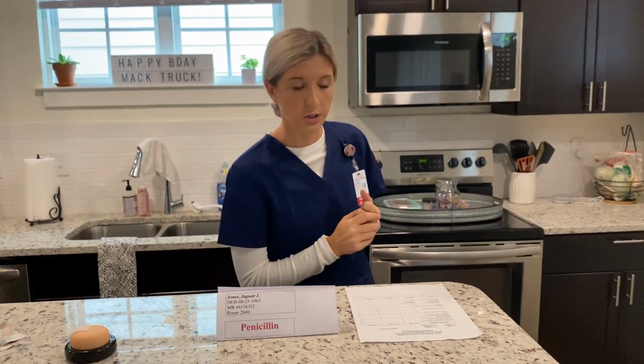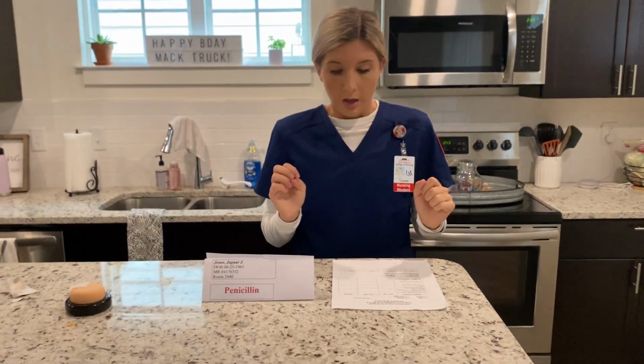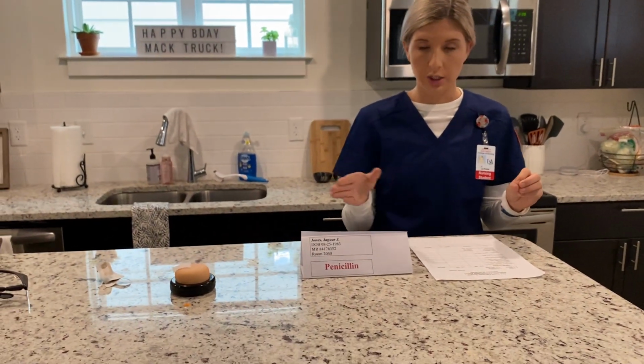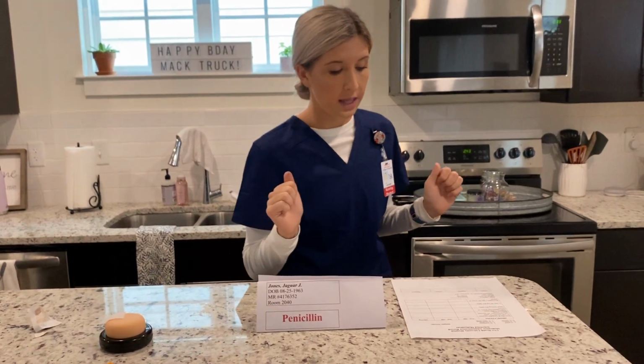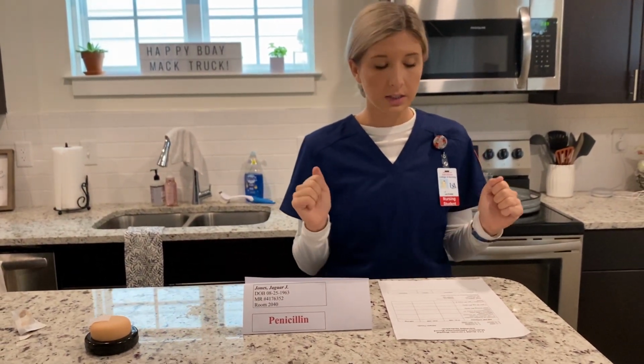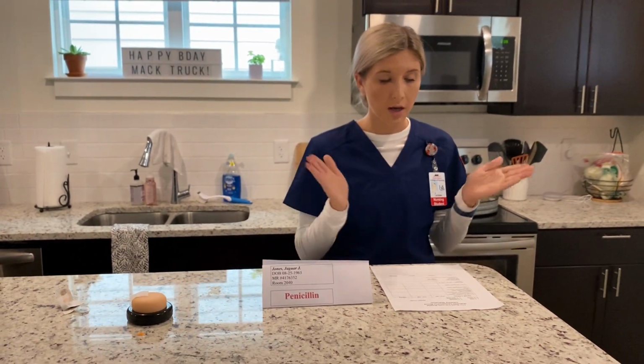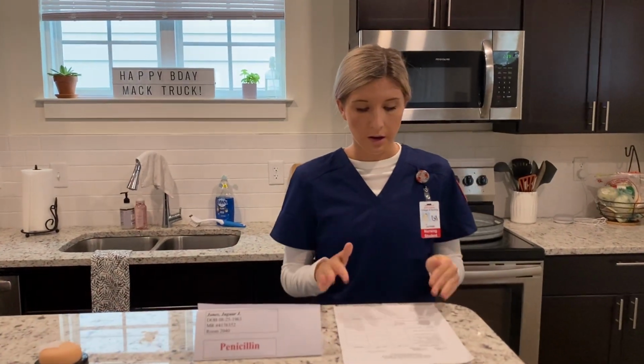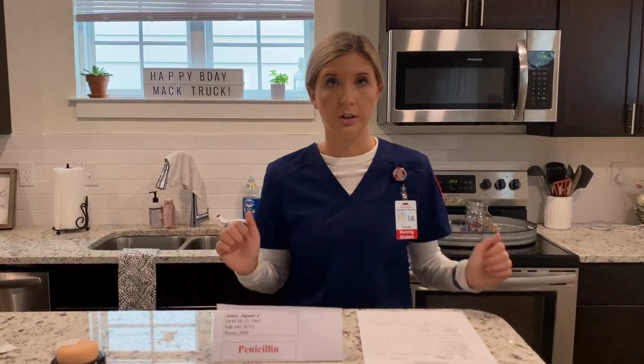And then I'm going to assess the patient for any allergic reactions, and then I'm going to document the procedure on the MAR, which is the 6th right, and then I'm going to come back at a later time to reassess the patient to make sure that he didn't have any allergic reactions.